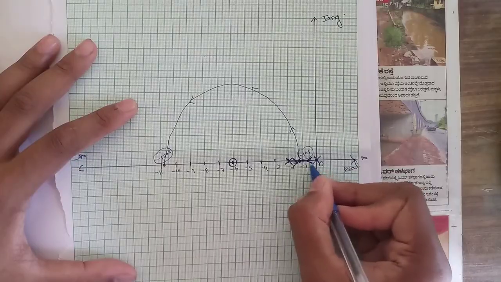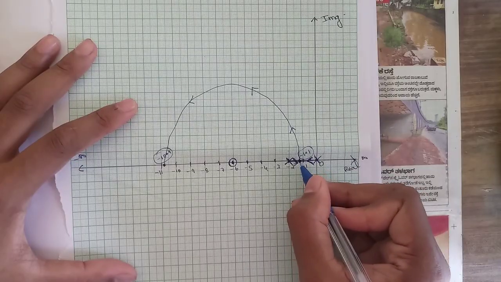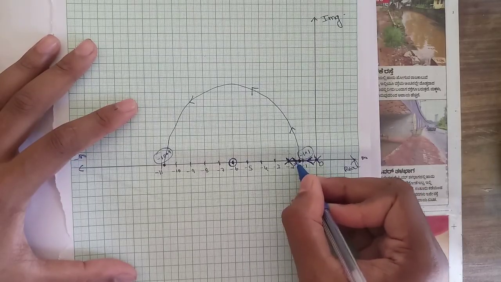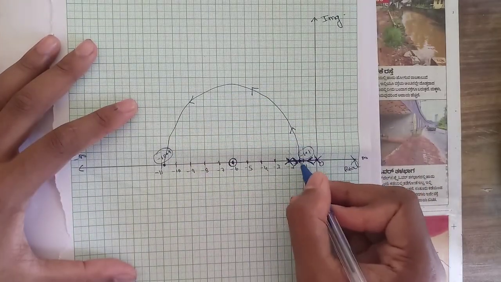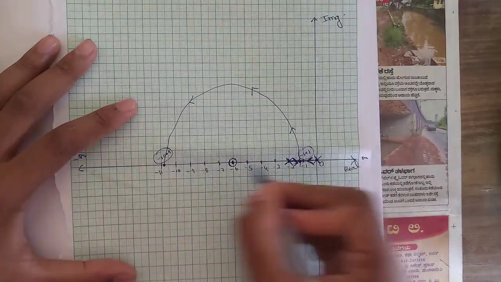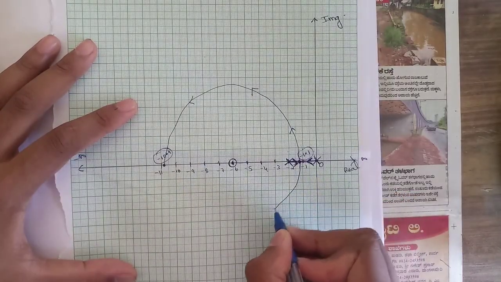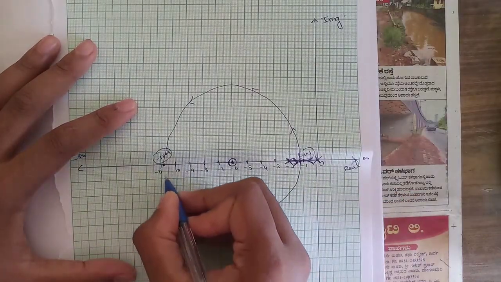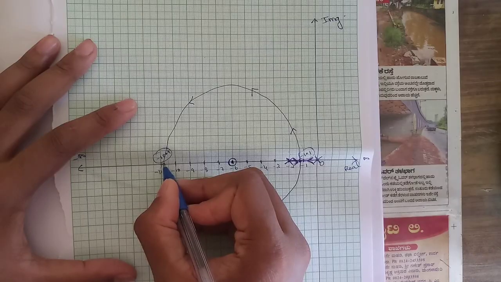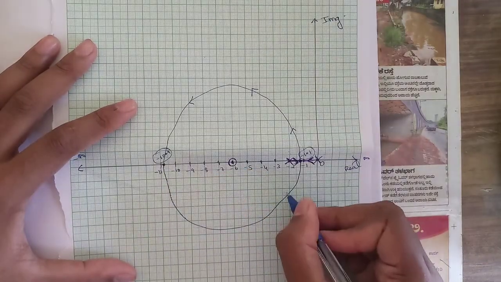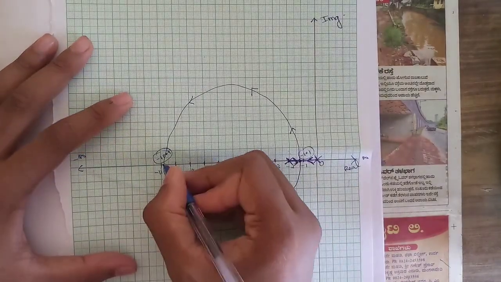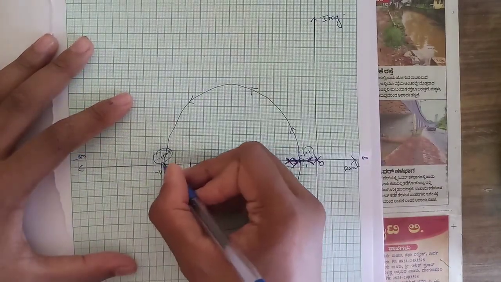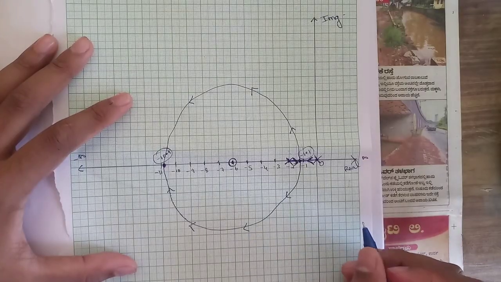And from this branch, let us assume, it might be anyway, even this branch is moving like this or this branch is moving like this. So now from this branch I am drawing one semicircle downwards, and it is touching the breakaway point here, and the direction is moving downwards like this and it is approaching the breakaway point. And these two branches now meet at this breakaway point.